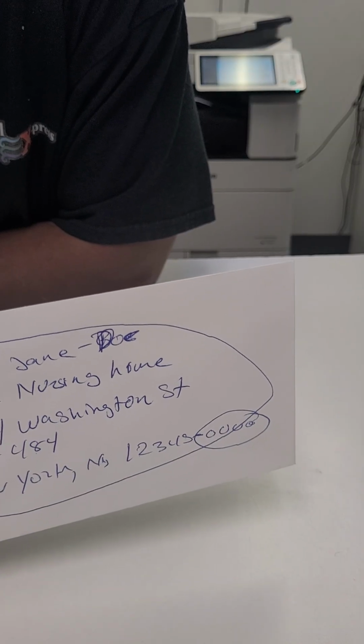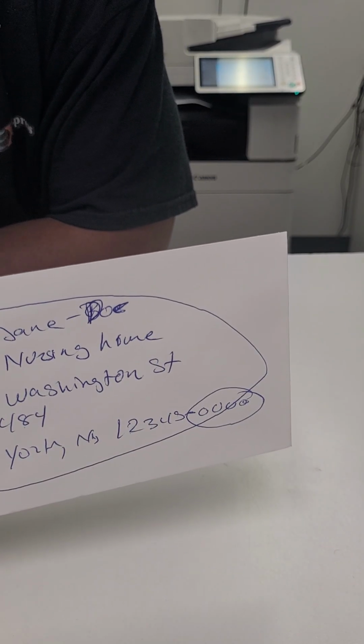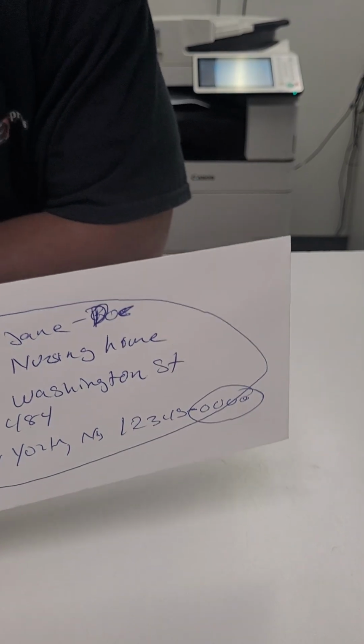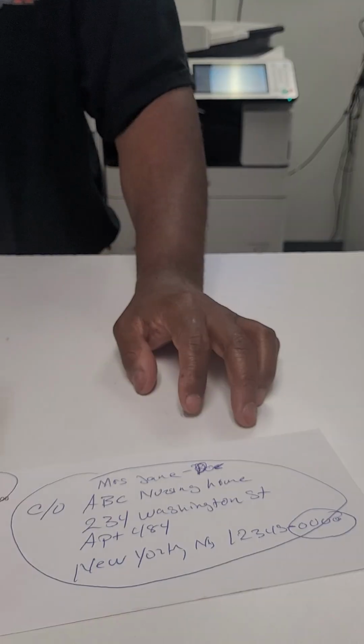Also, it has to go through other checks to make sure that it is properly stamped.